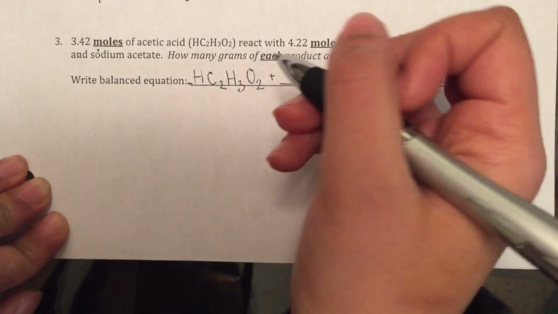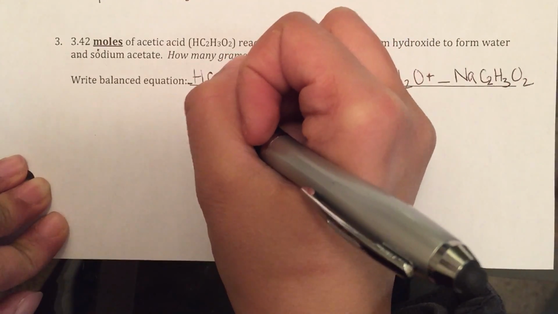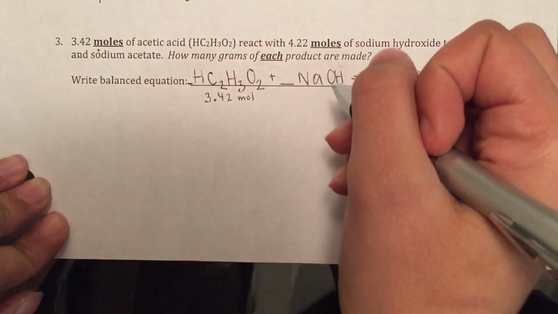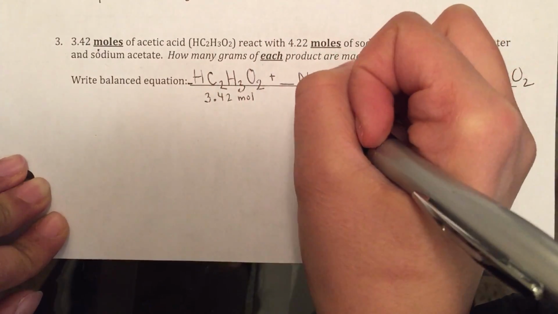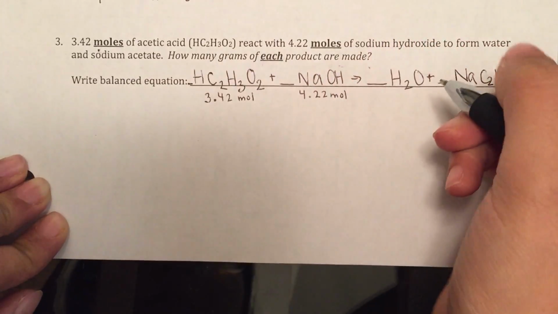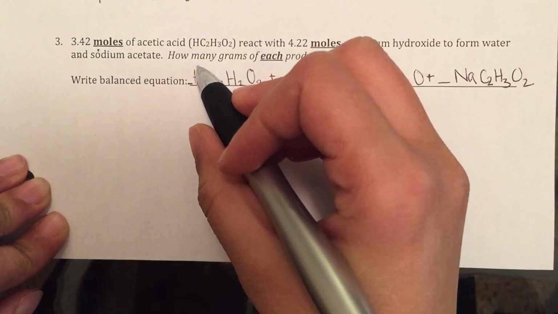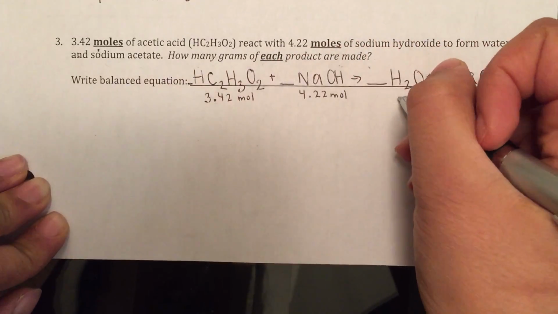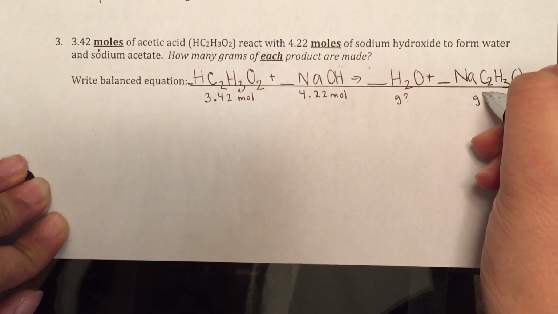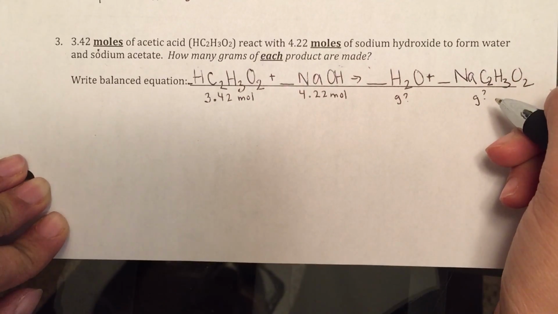Now this problem is slightly different. We're beginning with moles instead of grams, which actually makes your work a little easier because you're going to set up conversions that go from moles to grams, because we want to know how many grams of each product. So I want to know grams of water. I also want to know grams of sodium acetate.